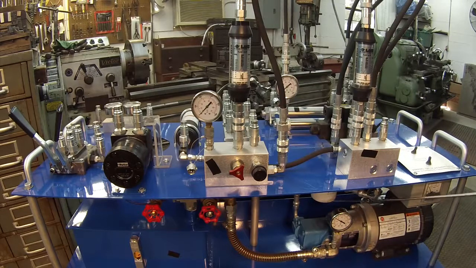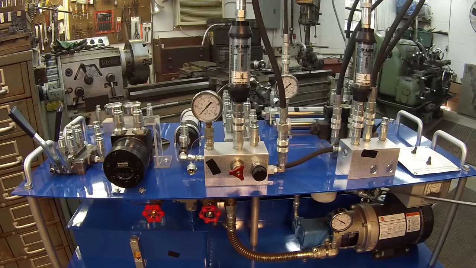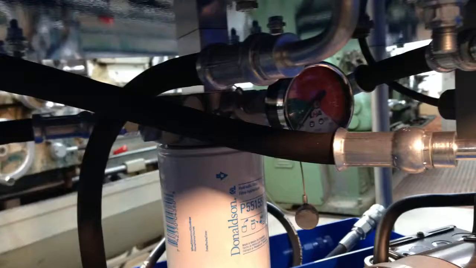How a filter works is your fluid comes into the filter and goes on the outside of the filter media and pushes through the filter media and comes in through the middle of the filter and out through the discharge over here. In the top of this filter housing, you obviously can't see that here. We're going to pull a picture in to show you that.